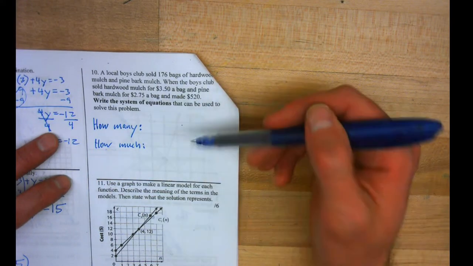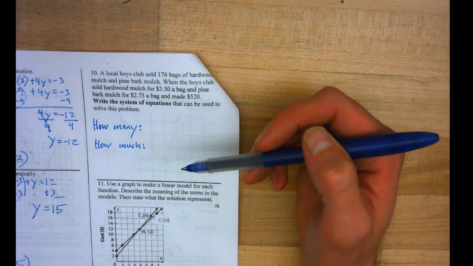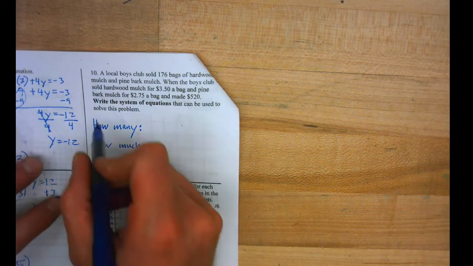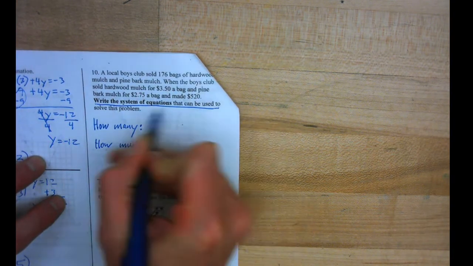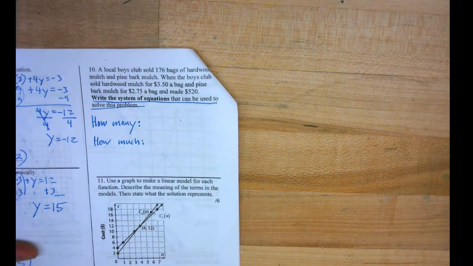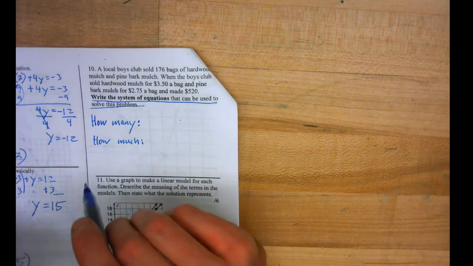And so the really good news on this problem is that this is like easy points, right? You don't even have to solve it. All I ask for is write this system of equations that can be used to solve this problem. You don't actually have to solve this one on the test. So I just want to know, can you recognize what it is and solve the problem?